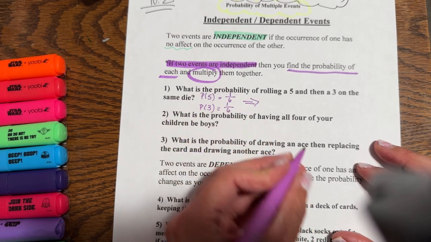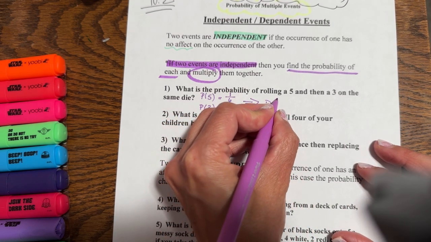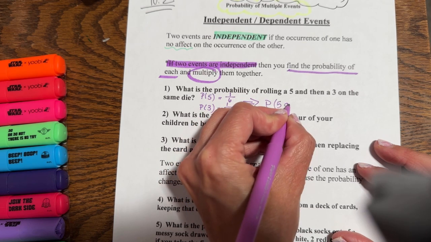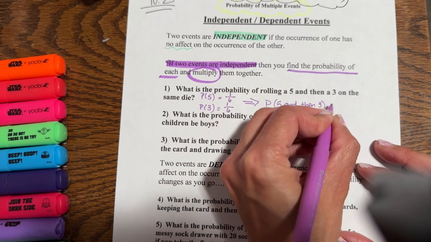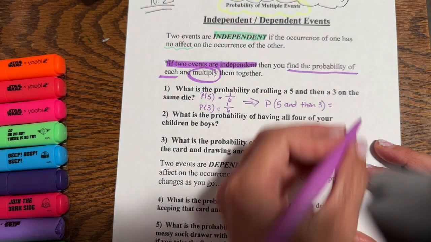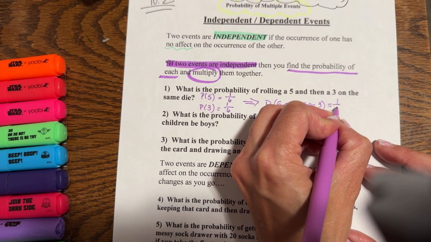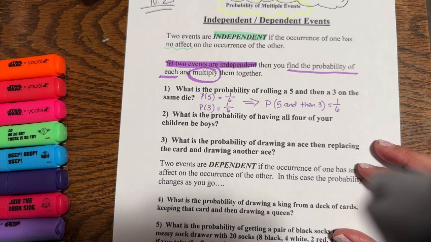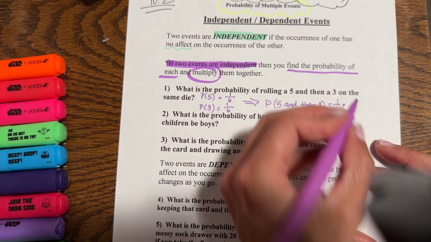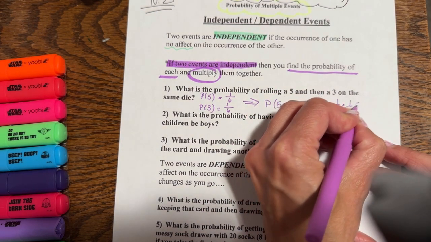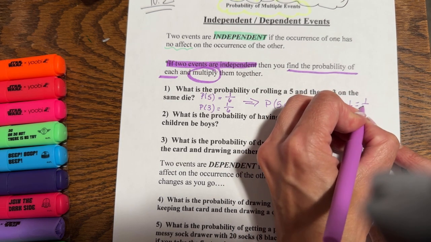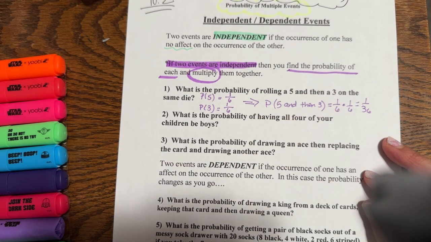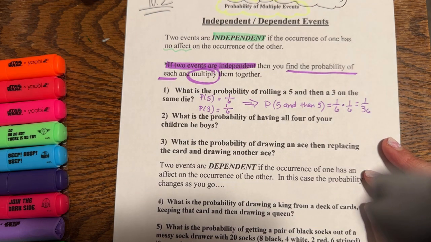So this leads me to the probability of rolling a 5 and then a 3 is, well, since they're independent, probability of rolling a 5 is 1/6 times the probability of rolling a 3 is 1/6. So the probability of rolling a 5 and then a 3 is a 1 out of 36 chance, because you have to multiply across when you multiply fractions. And 1 times 1 is 1, 6 times 6 is 36.